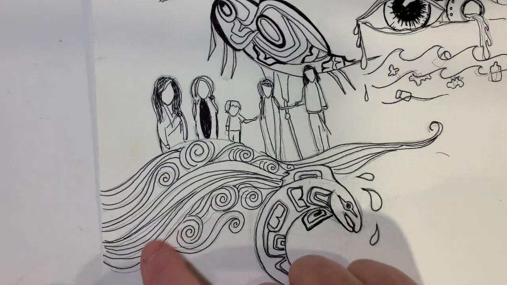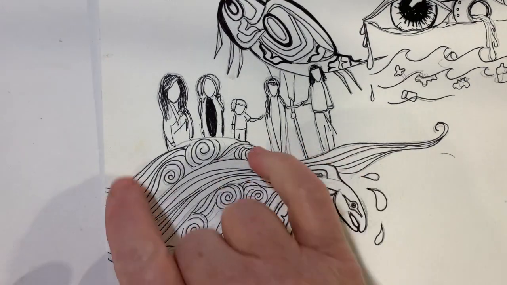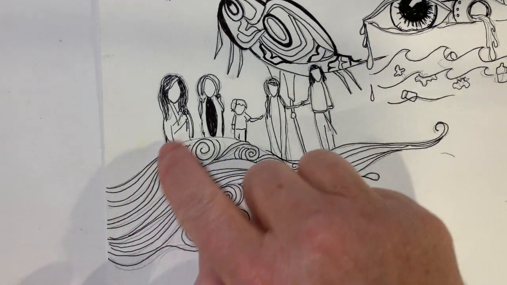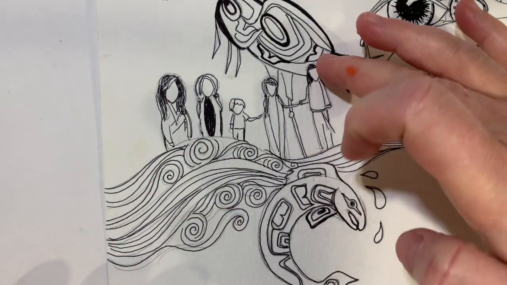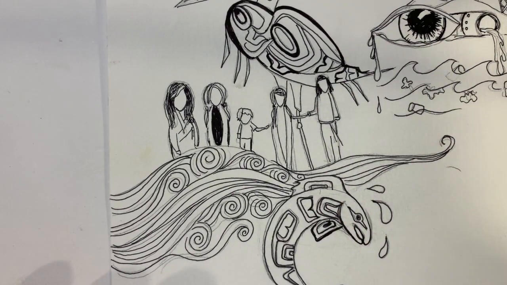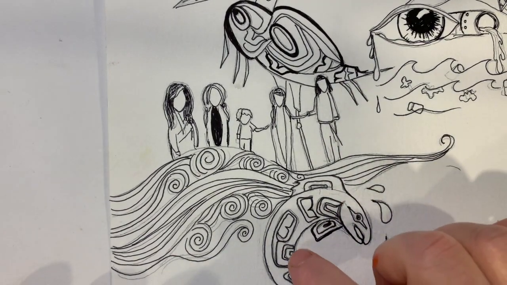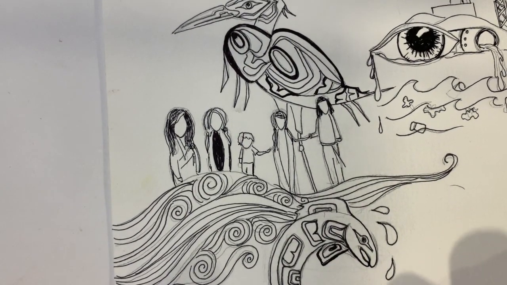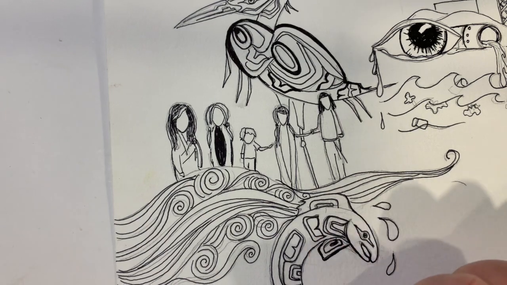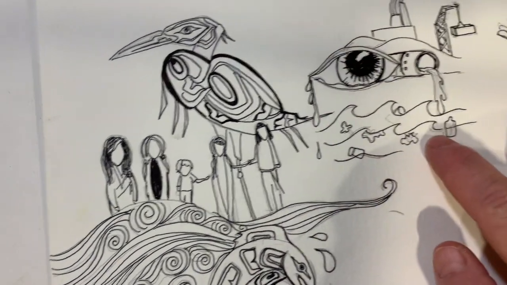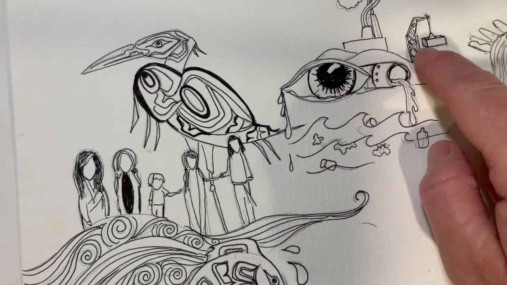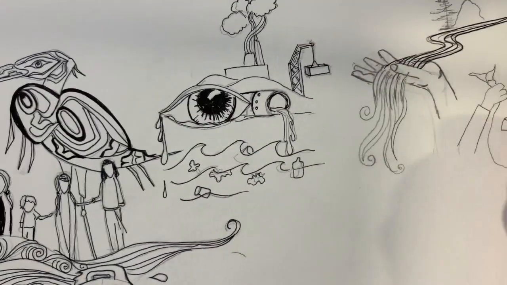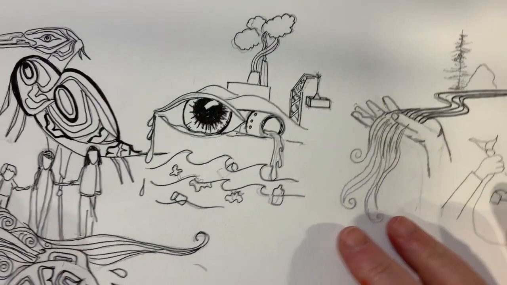So in here I did the river and the people. River is the first part, and the people. I also added the animals, and I may do another video on exactly how to do a few Northwest animals that would be at the river and how to do these designs. The problem, the pollution, and then I had an eye crying. And then the solution, I'm still in that part of drawing this.